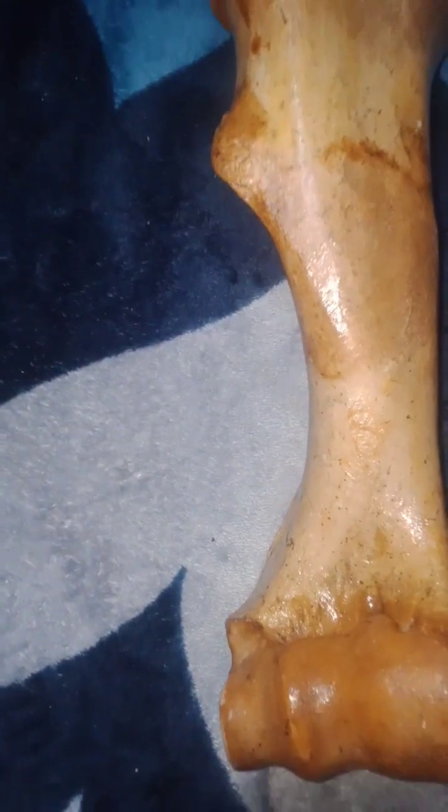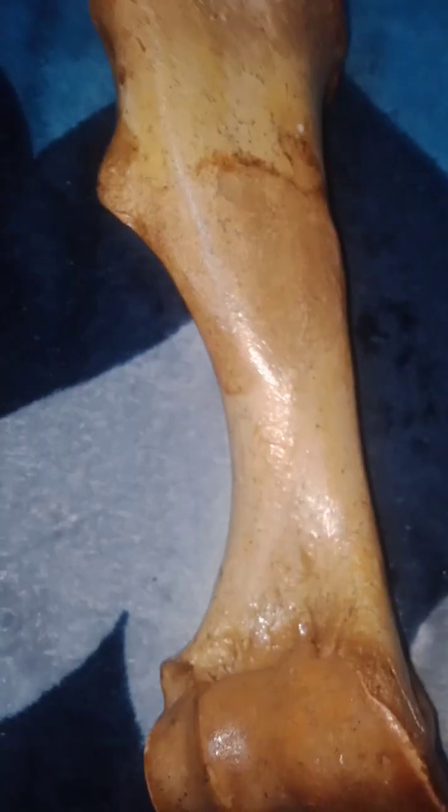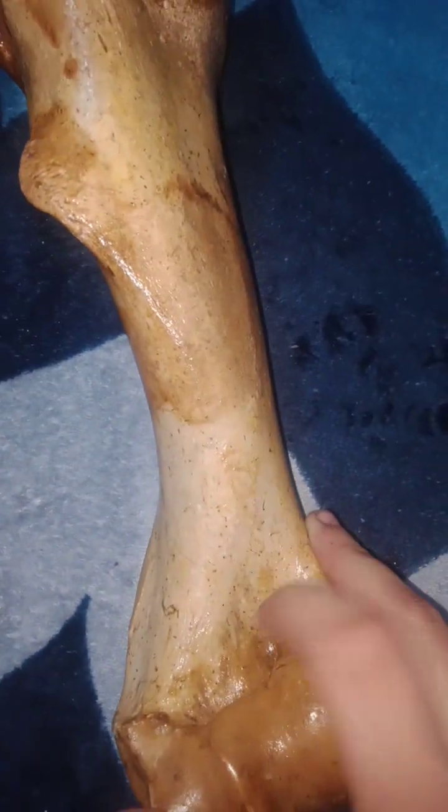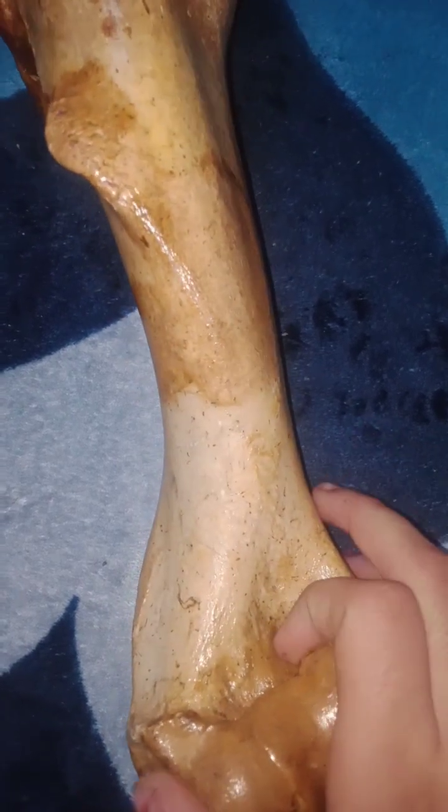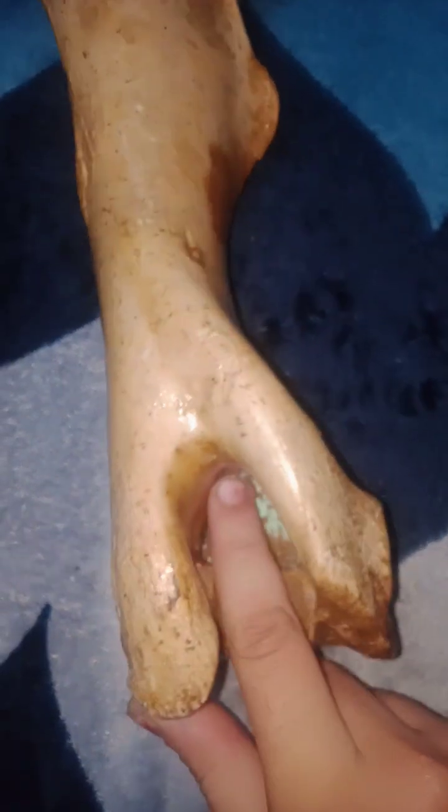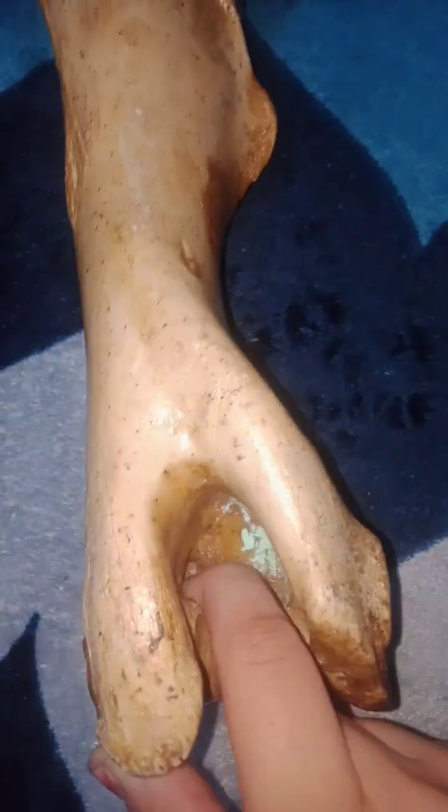So medial condyle is larger than the lateral condyle, but talking about the epicondyles, in the epicondyles, which one is larger? Lateral one. Clear? So lateral epicondyle is quite larger than the medial epicondyle. Now this coronoid fossa gives attachment to coronoid process of radius, and this olecranon fossa gives attachment to anconeal process of the ulna.